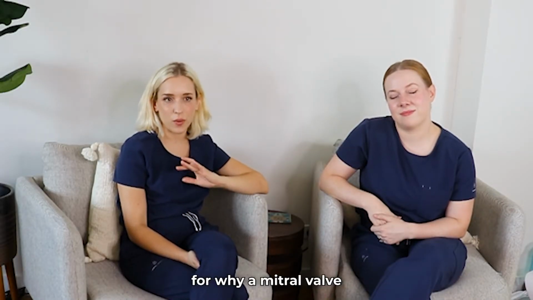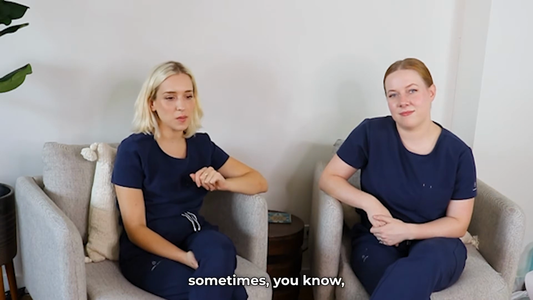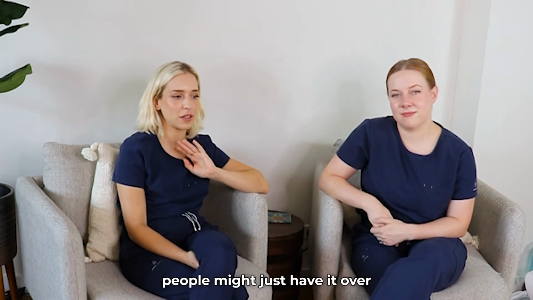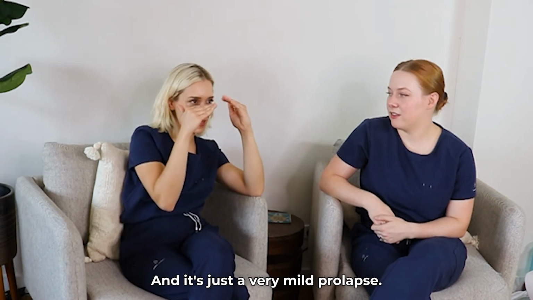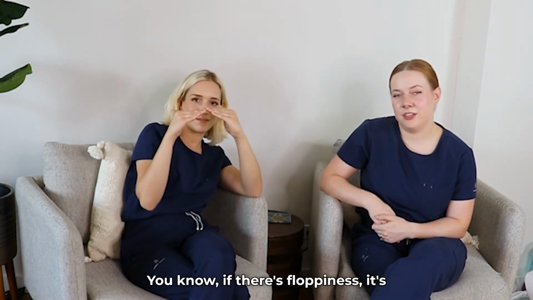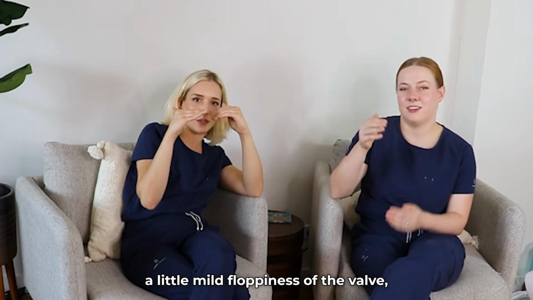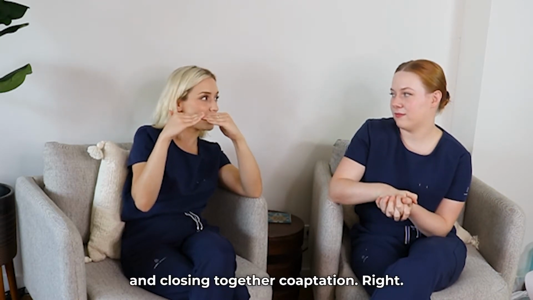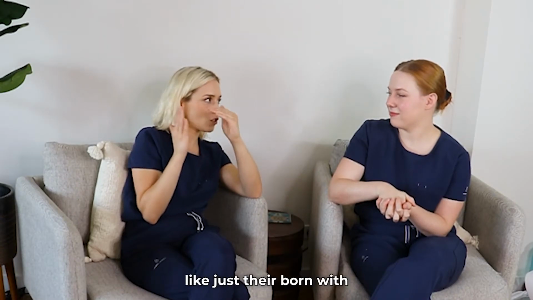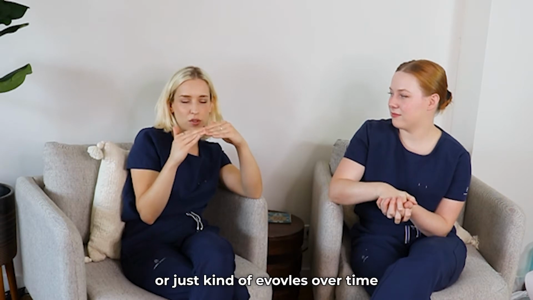So there's different causes for why a mitral valve might regurgitate. Sometimes people might just have a little mitral valve prolapse, a very mild prolapse. I don't know another word for prolapse. If there's a little mild floppiness in the valve, where it's not totally coapting, sealing and closing together, coaptation, right? That might be something people are just born with, or it just develops over time.